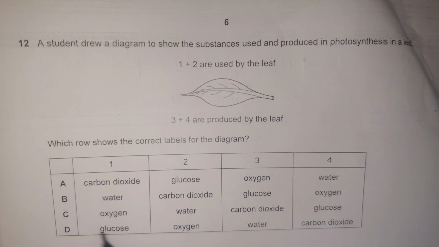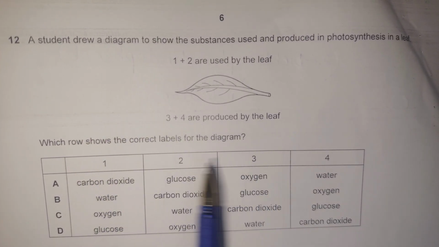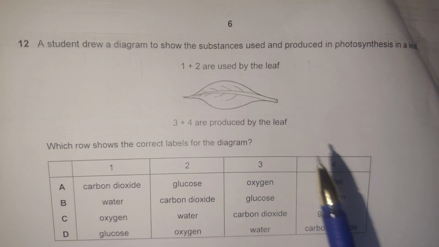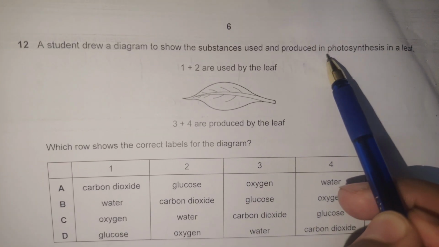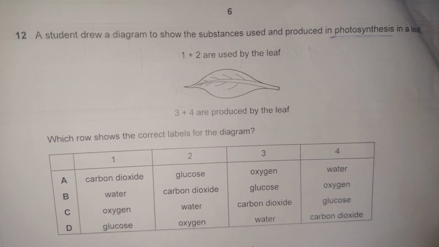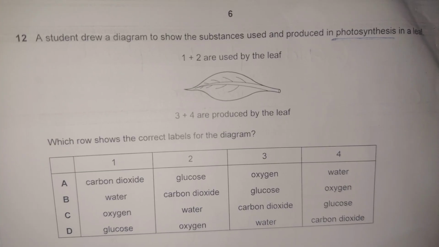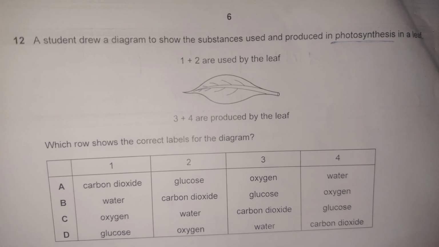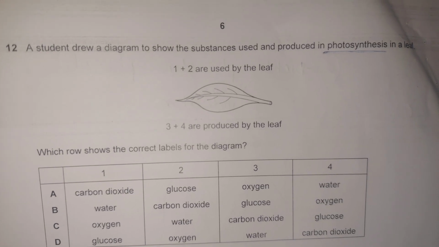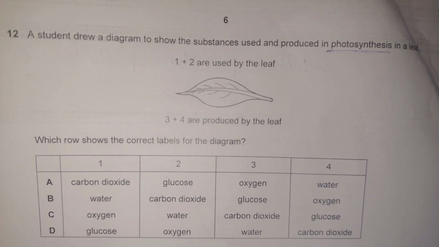Question number 12. This is a very easy question. This seems to be a table and a diagram, but it is a very basic concept of photosynthesis. Being an IGCSE student, if you don't know the concept of photosynthesis, then you need to revise your concepts with some good person or with a good resource like our channel.